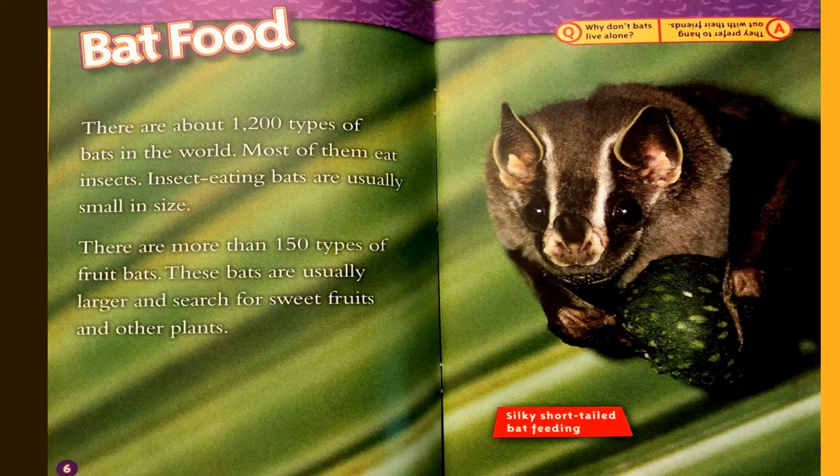Bat food. There are about 1,200 types of bats in the world. Most of them eat insects. Insect-eating bats are usually small in size. There are more than 150 types of fruit bats. These bats are usually larger and search for sweet fruits and other plants.